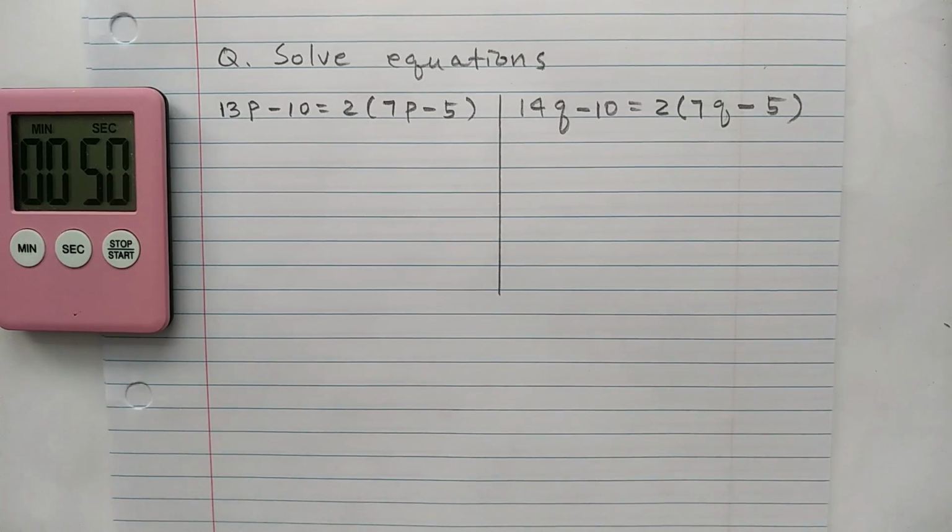Go ahead and solve these equations. I will set 50 seconds. Begin.